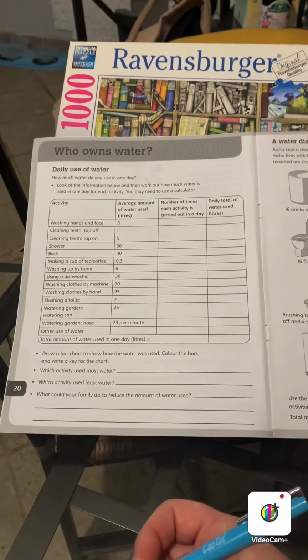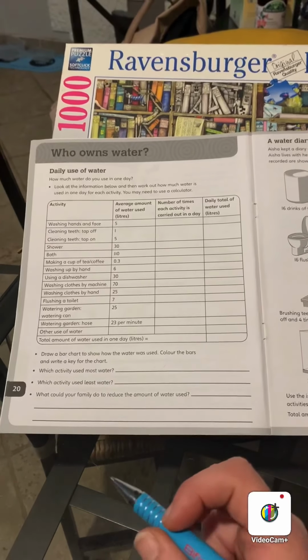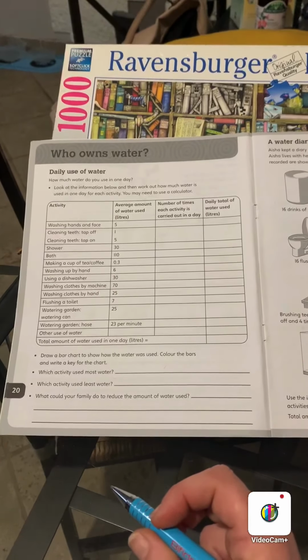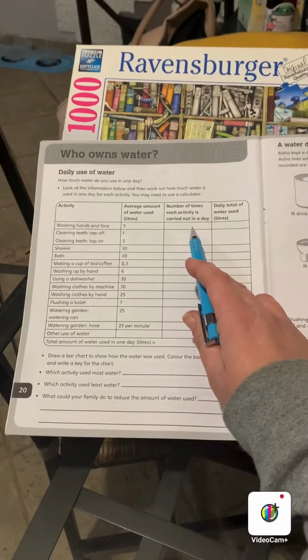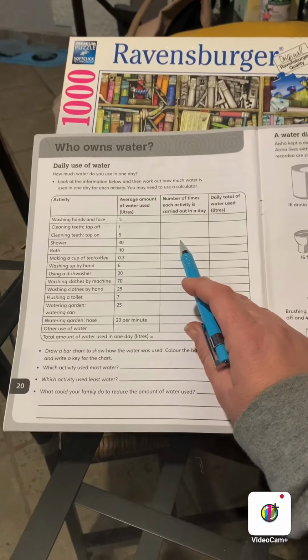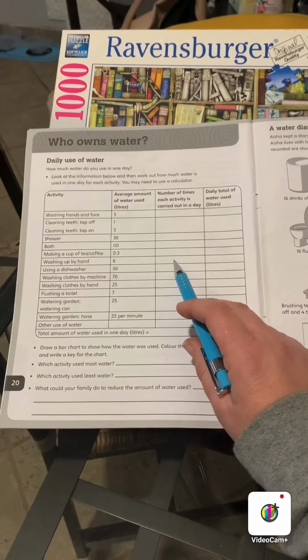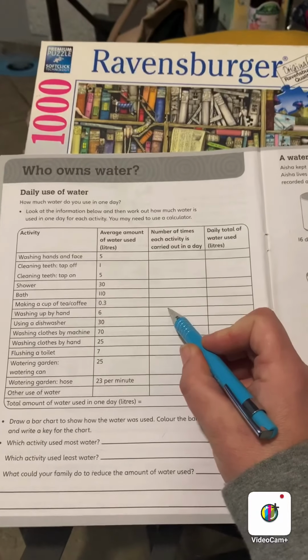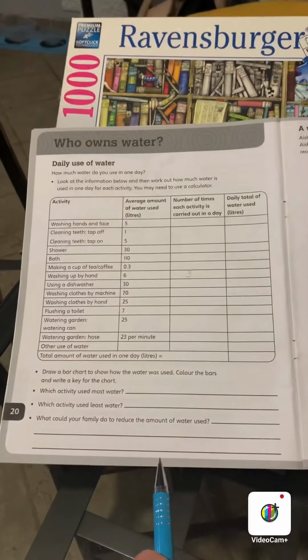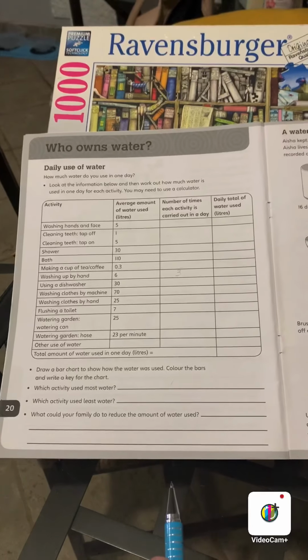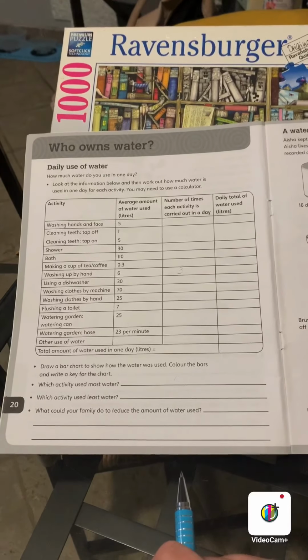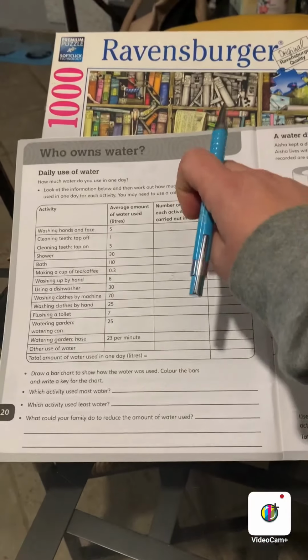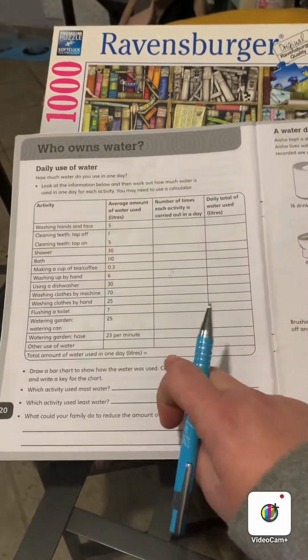Okay. Now, what you have to do is you have to think about what you do at home. You can ask an adult, of course, to help you. And you just have to put the number of times here. Now, I've chosen, what am I going to choose? I'm going to choose washing up by hand as an example. So I'm going to say that I wash up my dishes and your plates and spoons and that 3 times a day. But you're going to fill everything here as much as you can.